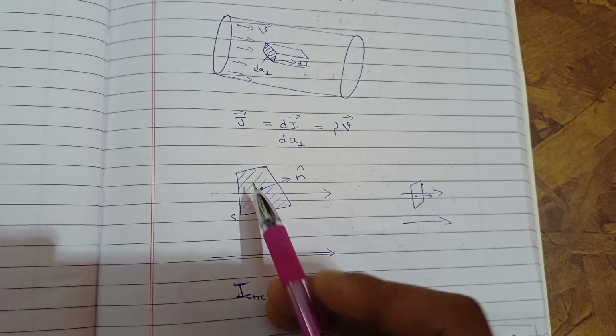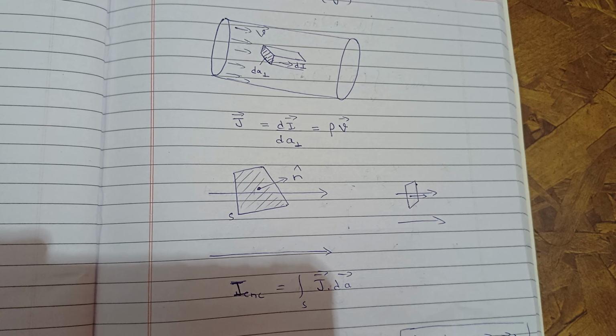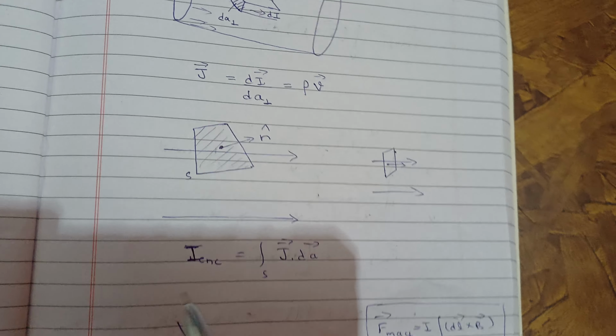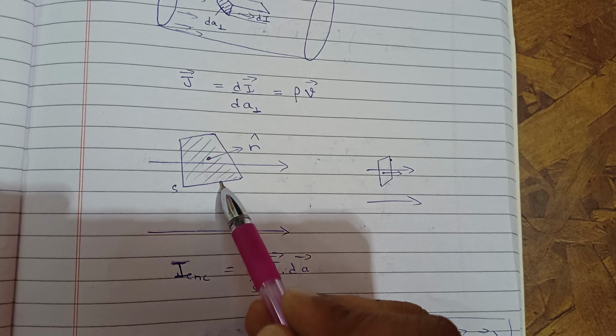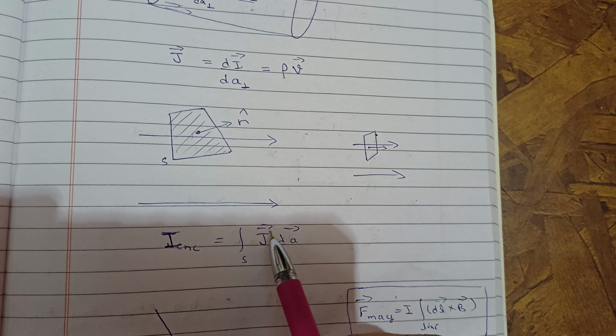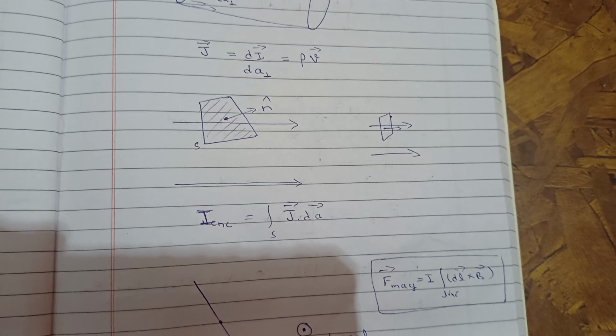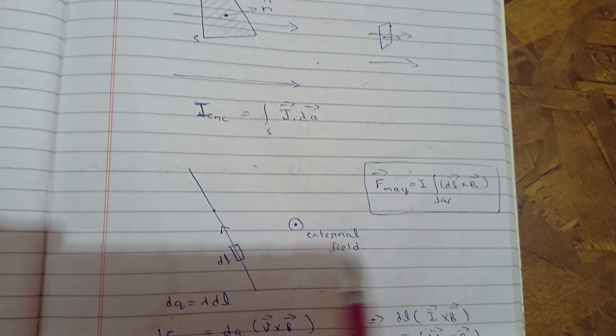This dot product will give you the projection of the current in this way. Like when you find the flux, it is the same case, but now here you are finding the current. If this area and this current are in the same direction, then theta will be 0, so it will simply be J dA, current per unit area, and the complete area will give you the total current. So you must remember this formula for the solid. That's how you can find the current in a solid surface.